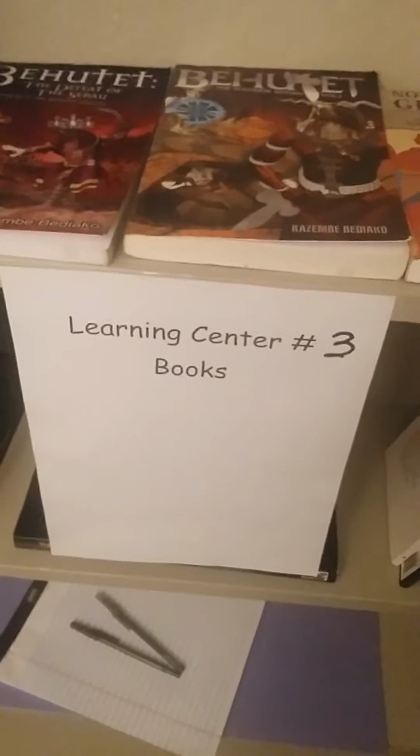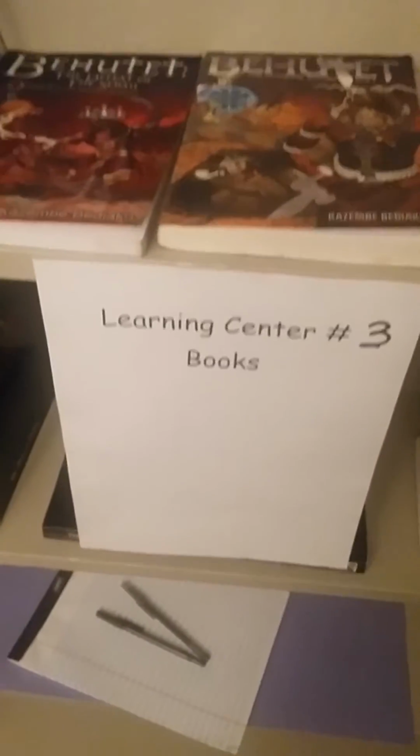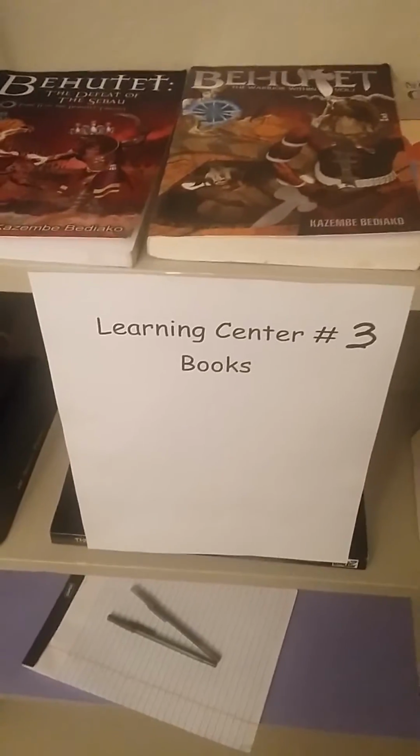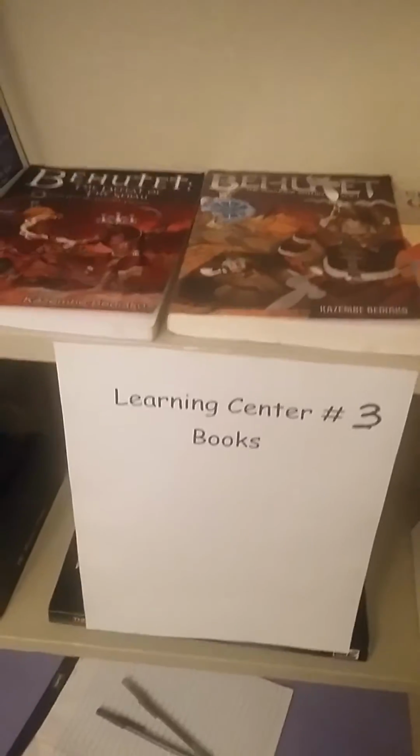Now, Learning Center number 3 is going to be the Learning Center for books. What we would have here would be classroom social studies, history, or science textbooks, for example, fiction, and samples of nonfiction literature. So you could have a mixture of those things there.